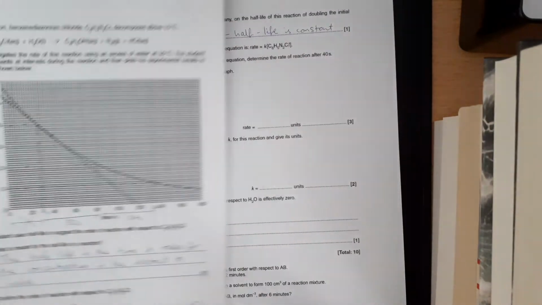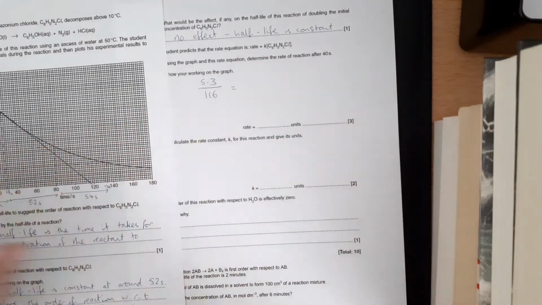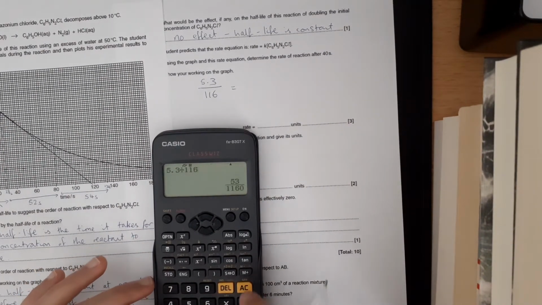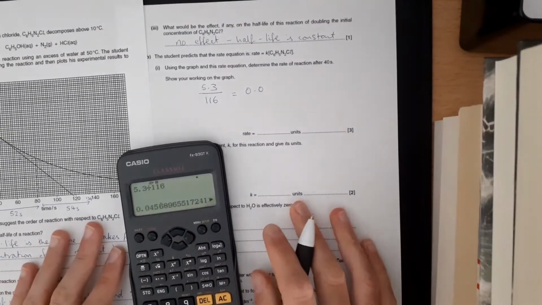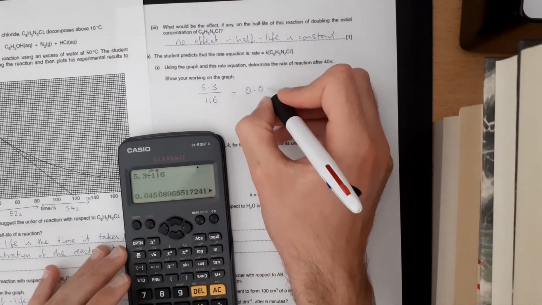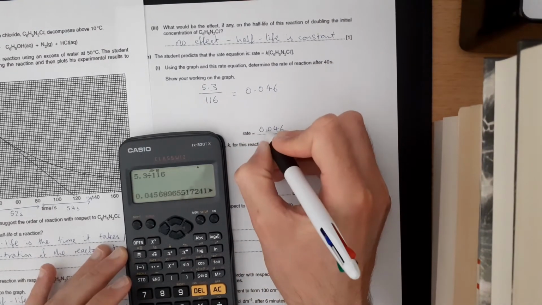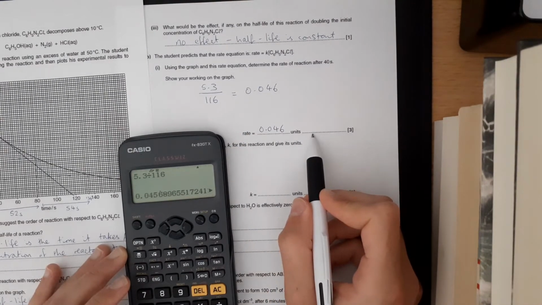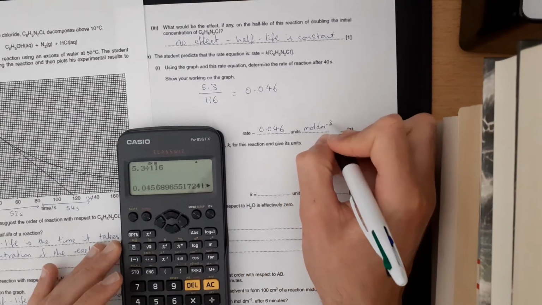Okay, so I'm just going to go ahead and calculate that. So we're going to do 5.3 over 116. And we're going to get a value of 0.0. Does it say anything about significant figures? No, it doesn't. We don't need to worry about that for this question. So we'll call this 0.046. It doesn't say standard form or significant figures or anything here, so we don't need to worry about that. And units, what have we worked out? We're working out rate of reaction, so the units are going to be moles per decimeter cubed per second.